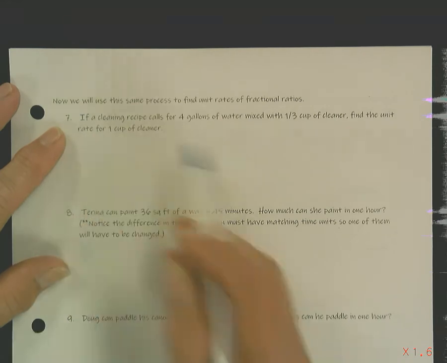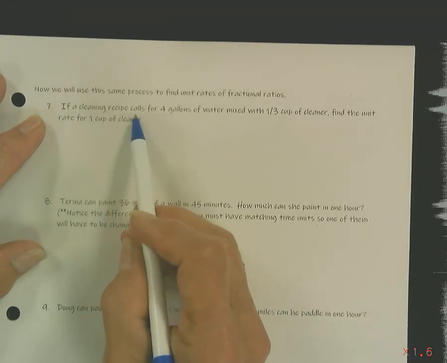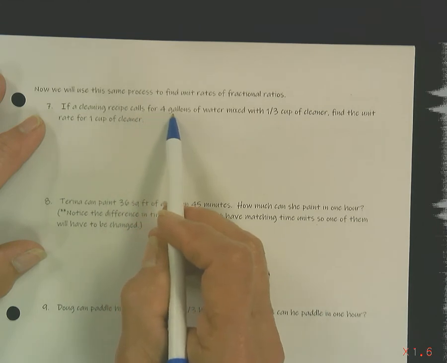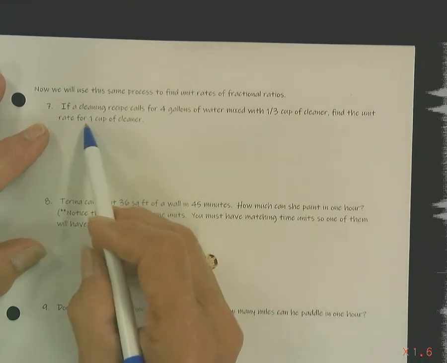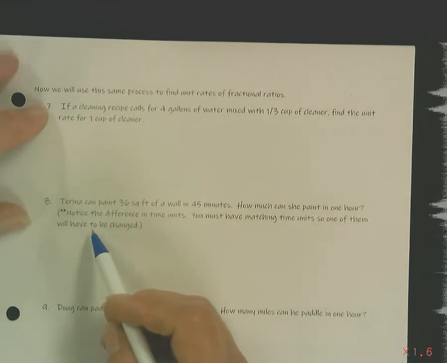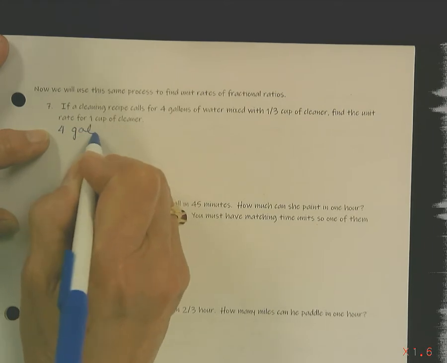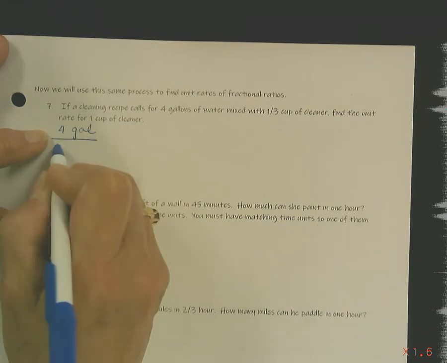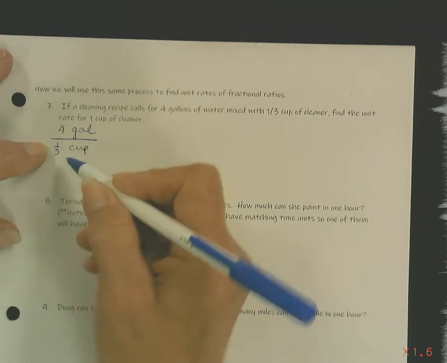All right, number 7. Elena, read number 7 for us. If a cleaning recipe calls for 4 gallons of water mixed with 1/3 cup of cleaner, find the unit rate of 1 cup of cleaner. All right, so 4 gallons of water over 1/3 cup of cleaner.